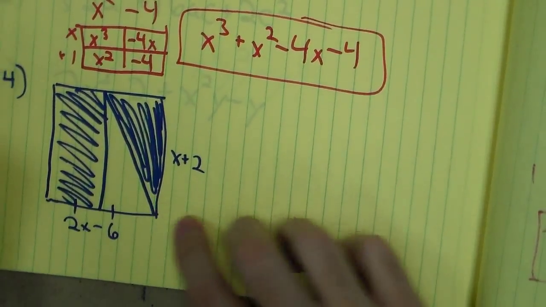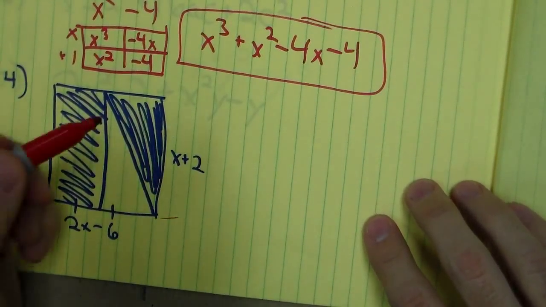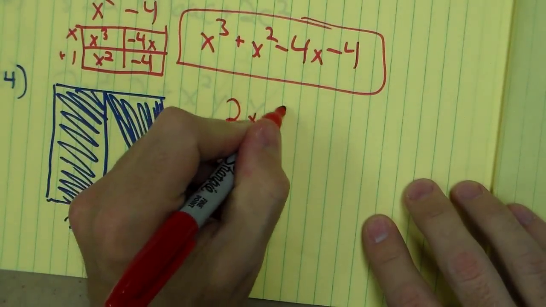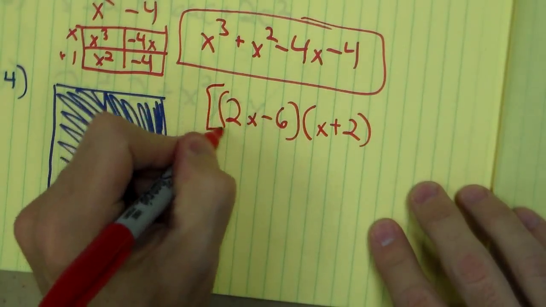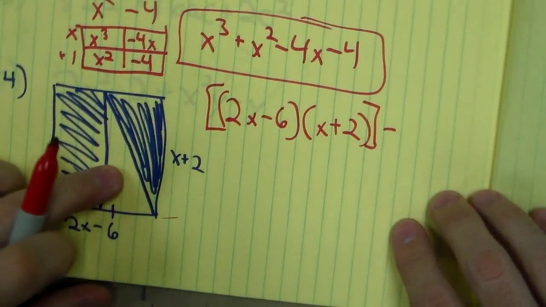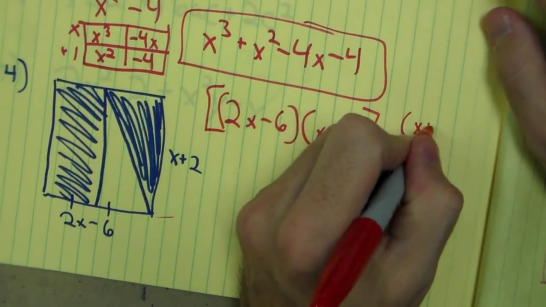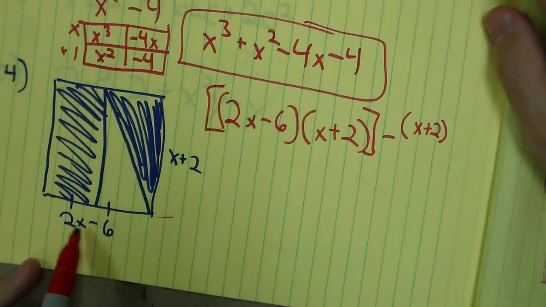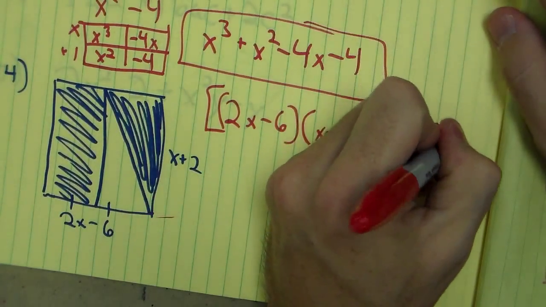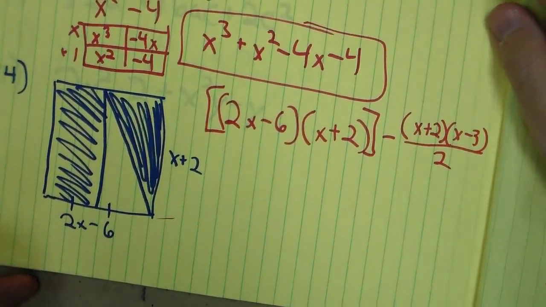For number 4, we need to find the area of the shaded region. Now, I have the area of this big rectangle, and that's going to be 2x minus 6 times x plus 2. I'm going to subtract from that the area of the triangle. Now, the triangle has x plus 2 as its height. Its base is half of the 2x minus 6 because we have the congruence markings, so that's going to be x minus 3. And then for area of a triangle, we divide that by 2.